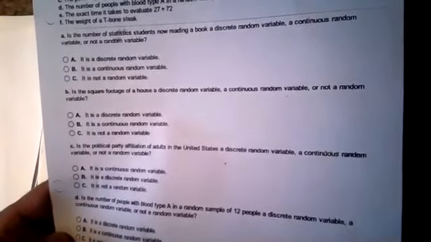So here, we ask you to tell. Part A: the number of statistics students now reading a book, is it discrete, continuous, or not a random variable? The number of statistics students is a whole number. It cannot be a decimal.